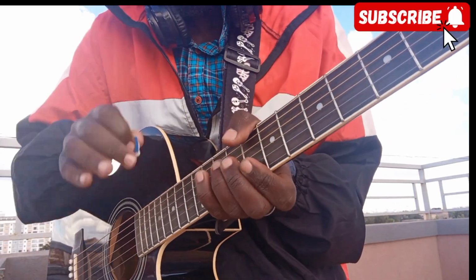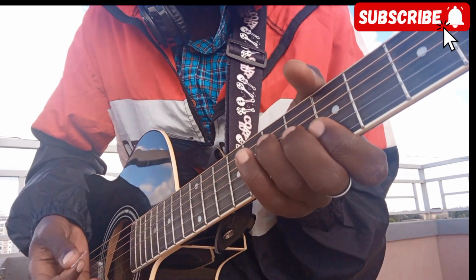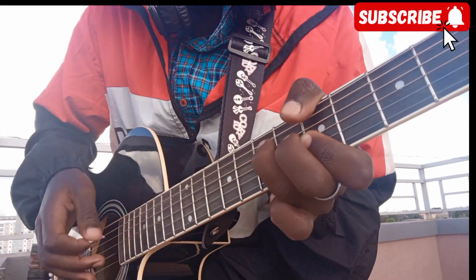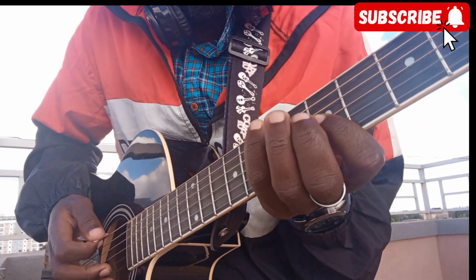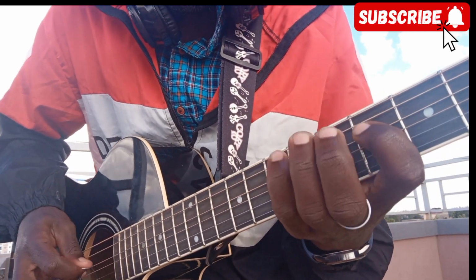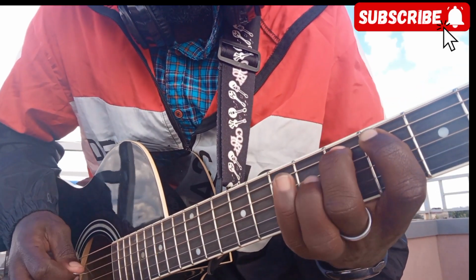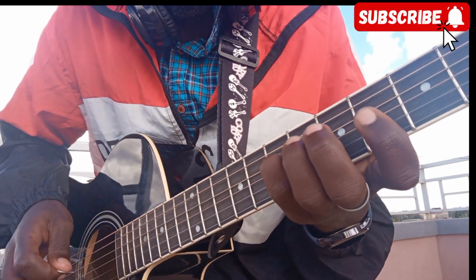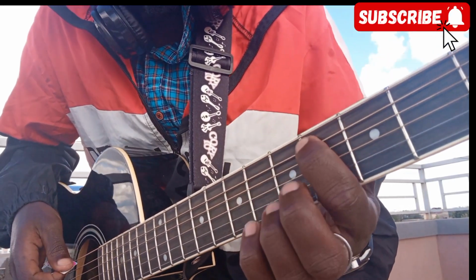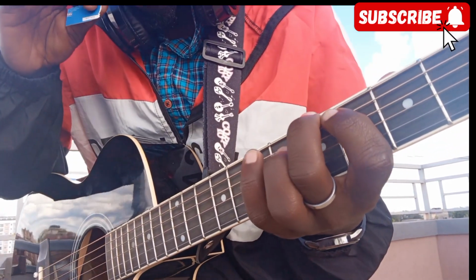So let me give you a simple example of how intervals work. Assuming I was in key A, I was here. So here I know my scale is do, re, mi, fa, sol, la, ti, do. An interval is just taking this note and playing it together with this note. Note 1 and note 3. That is one of the intervals.